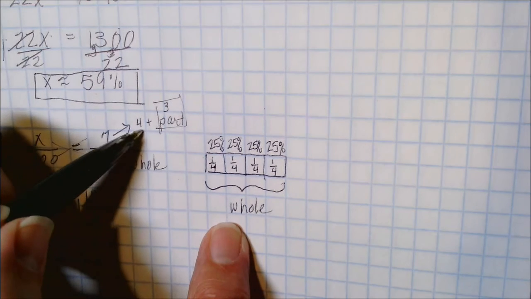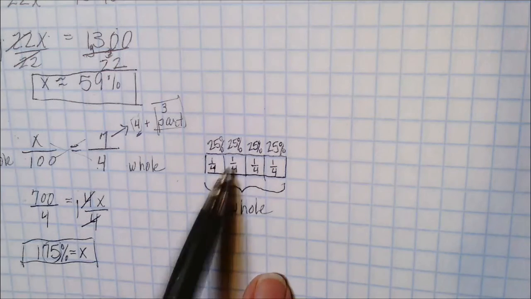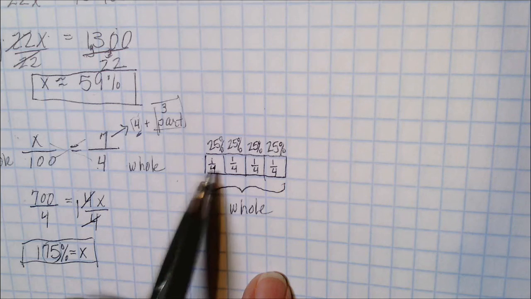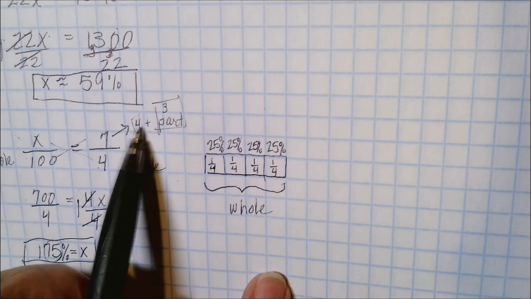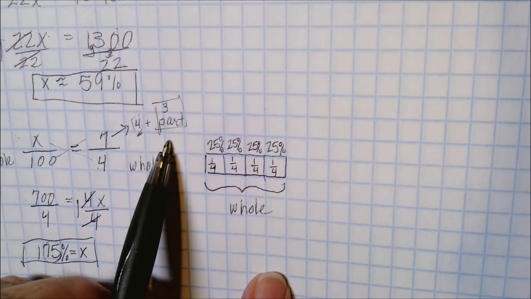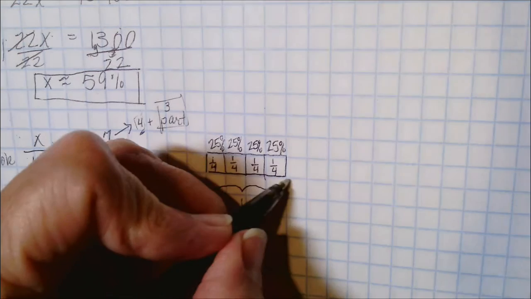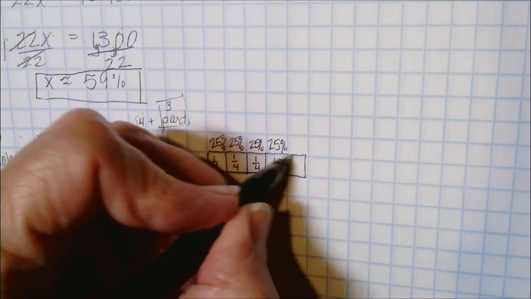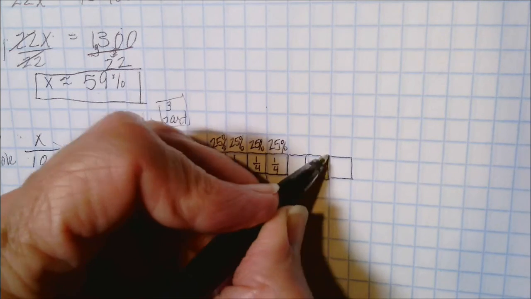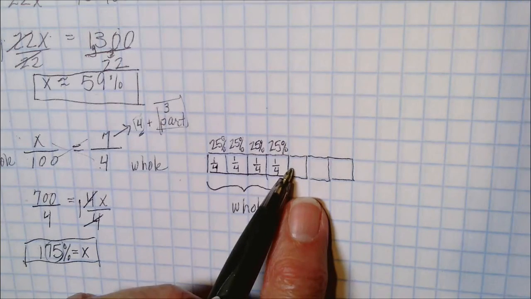So my whole, here are the 4 parts that represent my whole. 1, 2, 3, 4. That's that part of the 7. But I know I need 3 more parts. So I can add 1, 2, 3 more, and each of those is also 25%.